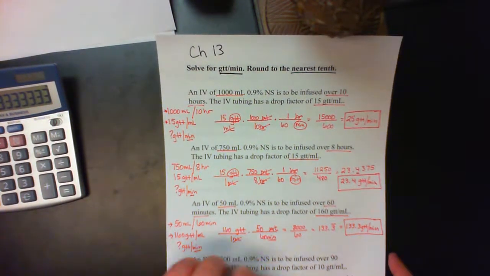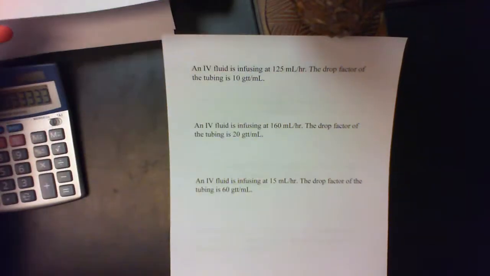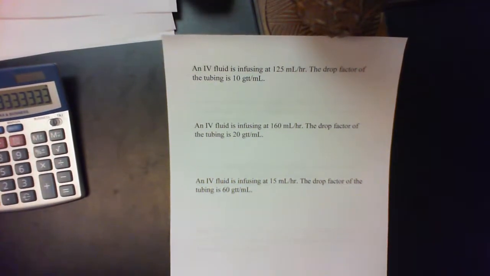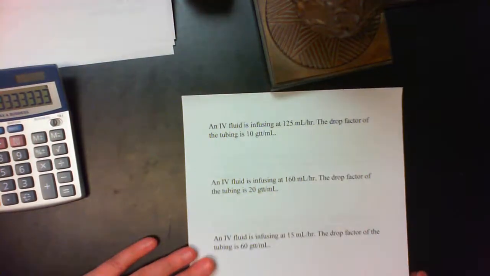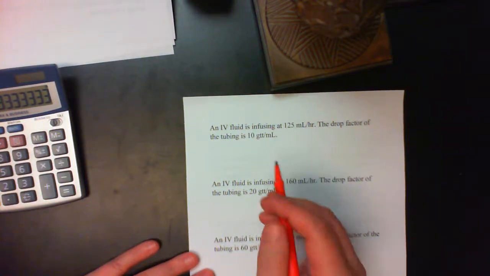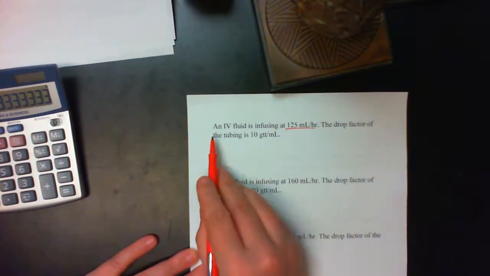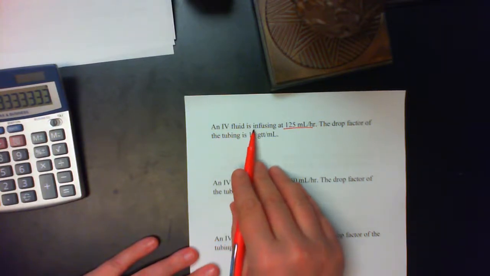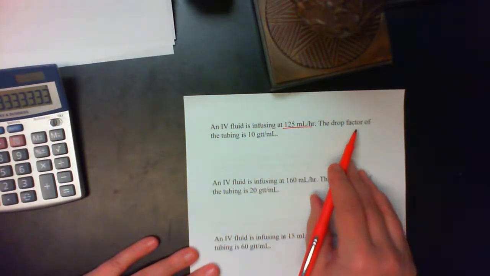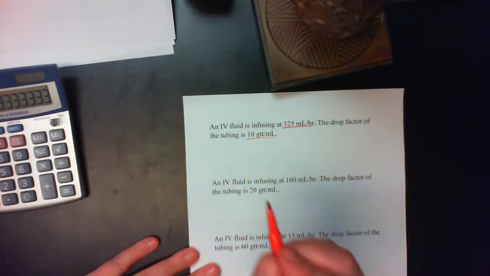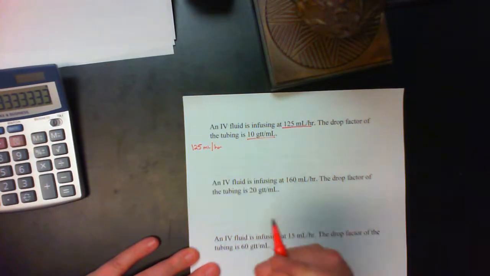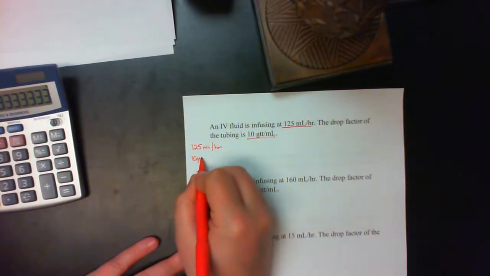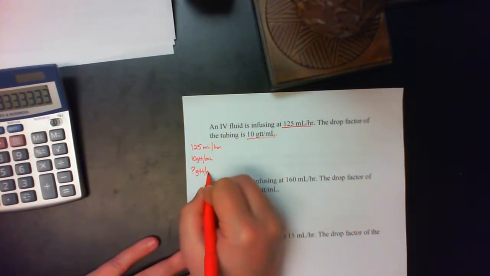Okay, and the next two are very similar to what we've just done, so let's skip back here to this one, and it just gives us a little bit different information. In this one we have an IV fluid infusing at 125 milliliters per hour. Our drop factor is 10 drops per milliliter, and again we're solving for drops per minute.